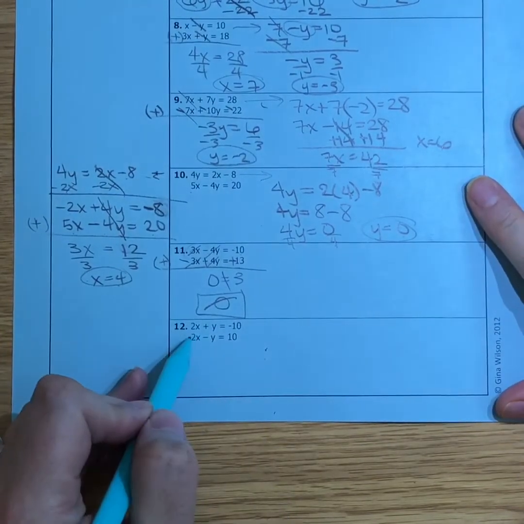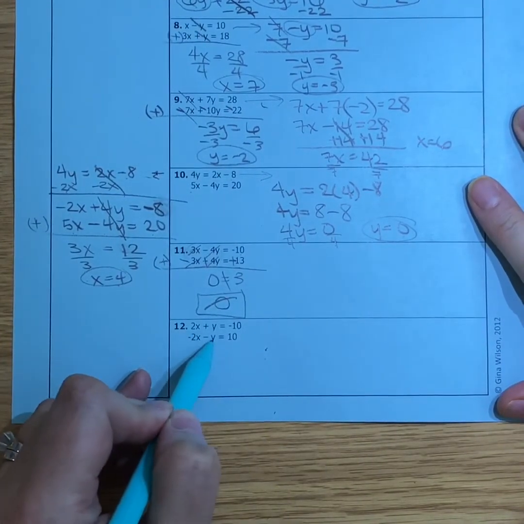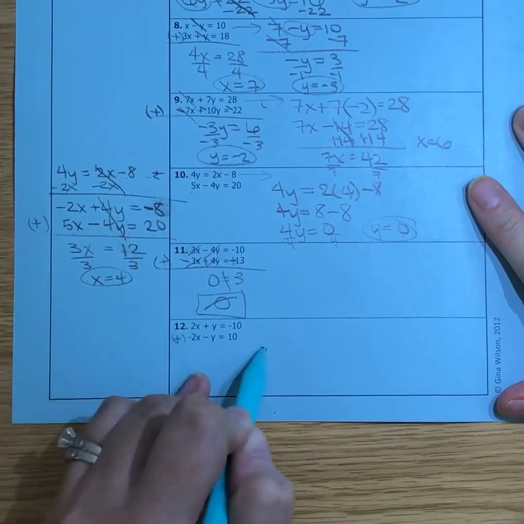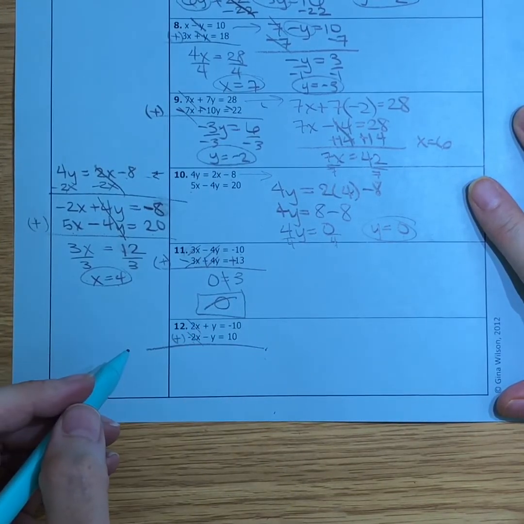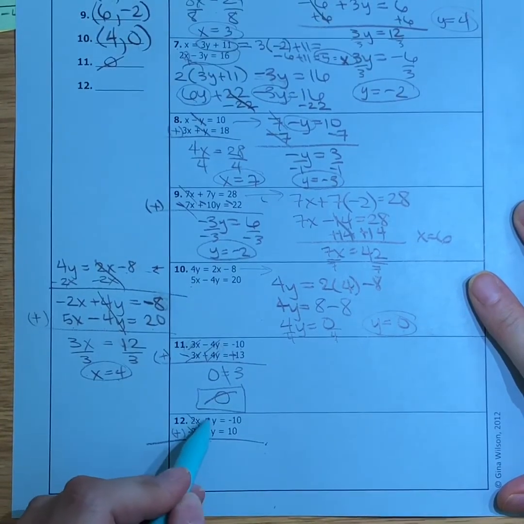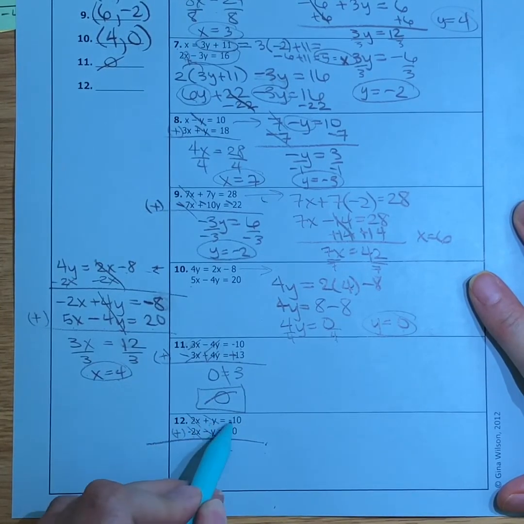If you notice, they already are going to eliminate each other, so I don't have to multiply by anything. 2x and negative 2x, they eliminate, but so does y and negative y. But remember, that's okay. When they eliminate, it equals 0. Negative 2x and 2x is 0, y minus y is 0. But also, the negative 10 plus 10 is also 0.